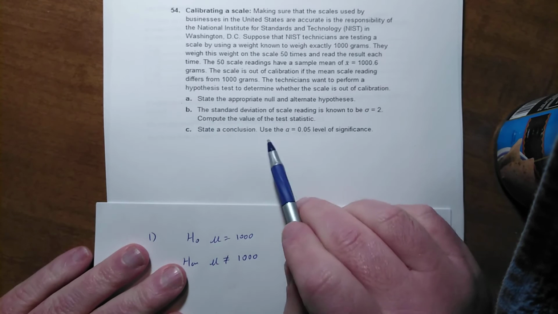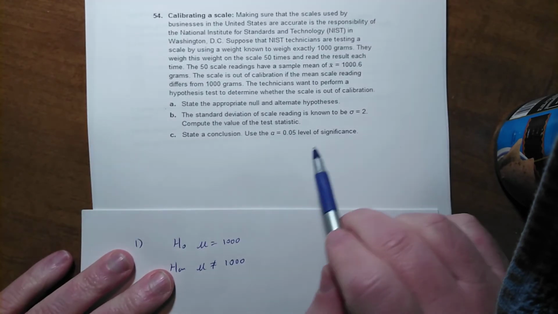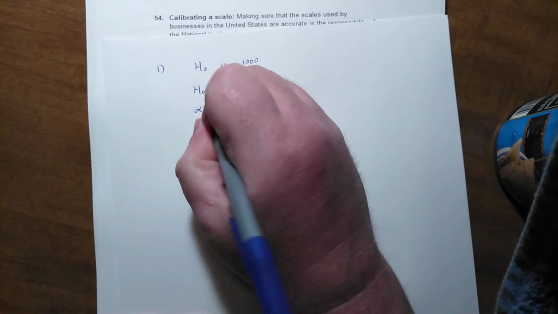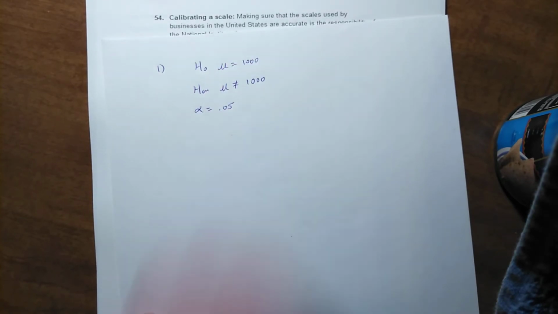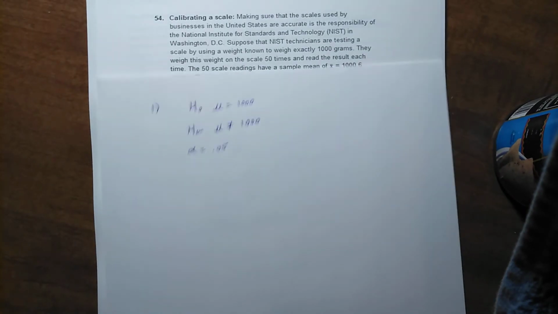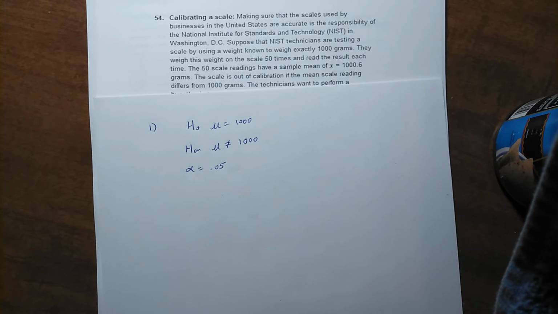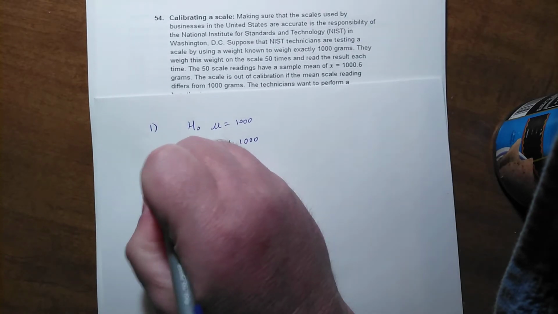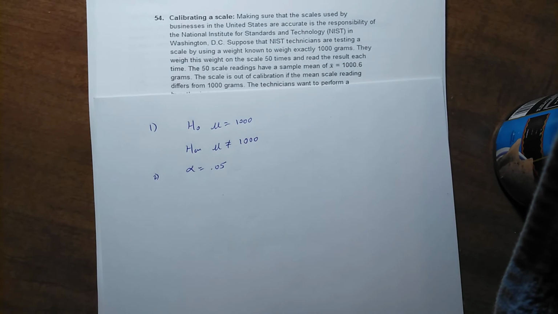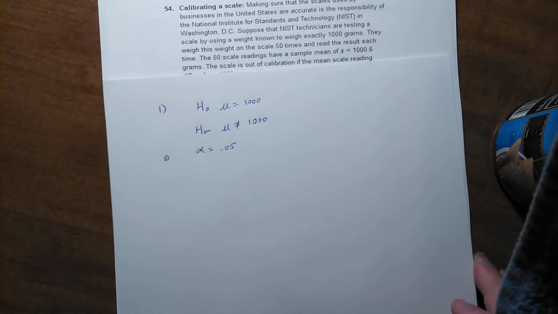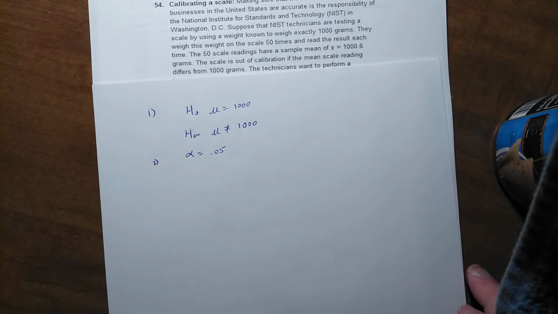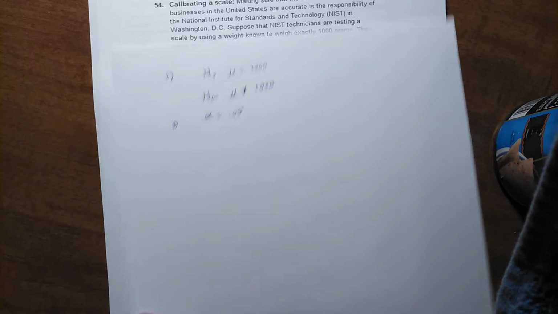And then if you look down through the problem, it says state your conclusion and use the alpha equals 0.05 level of significance. I really get the habit of writing this alpha up here because it declares it at the beginning, and now we can't really change our minds about this, okay? And that was step 2. All right. Step 3, I'm going to use step 3 and 4 both on hand and with a calculator, okay?